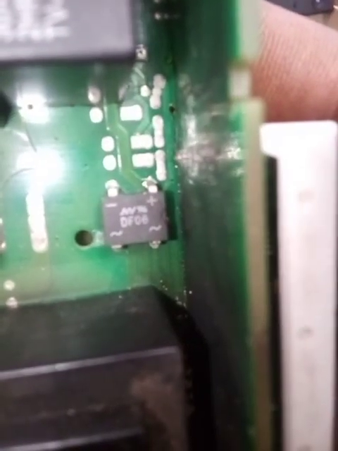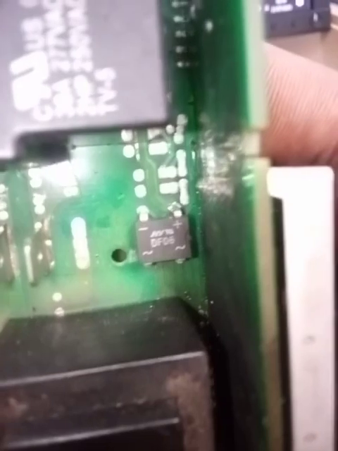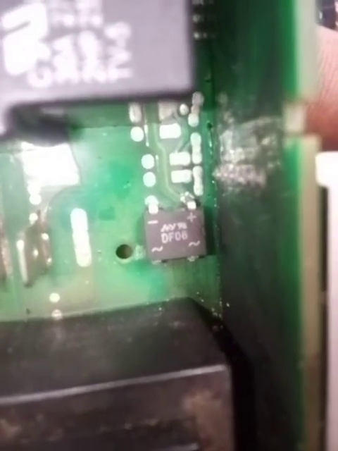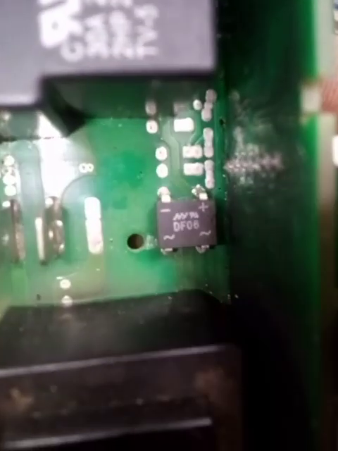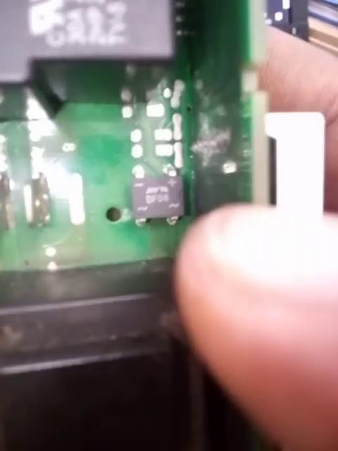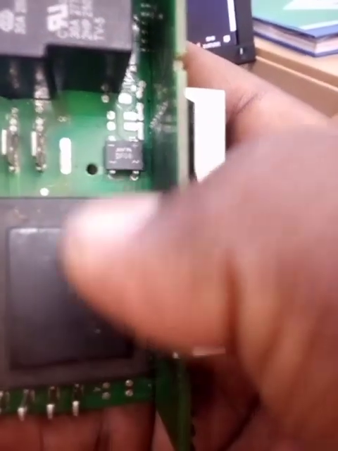And another item that we can talk about is this small item here. If you can see it, that is Kawan DF06. This is a bridge rectifier. This bridge rectifier here receives the AC that we've supplied and converts it to DC.